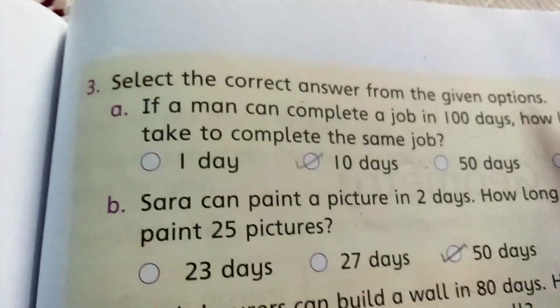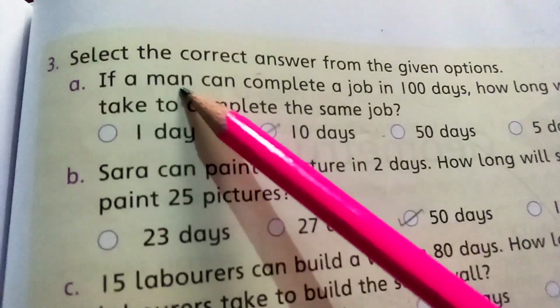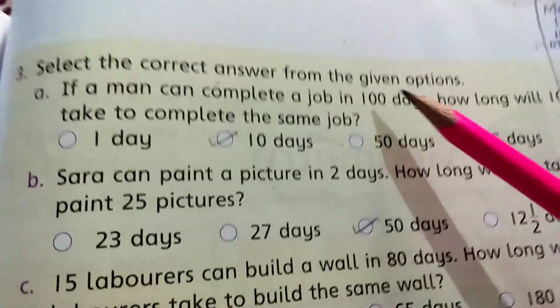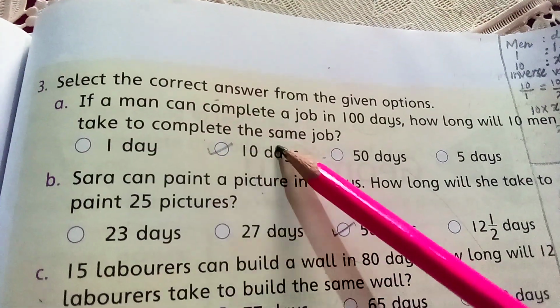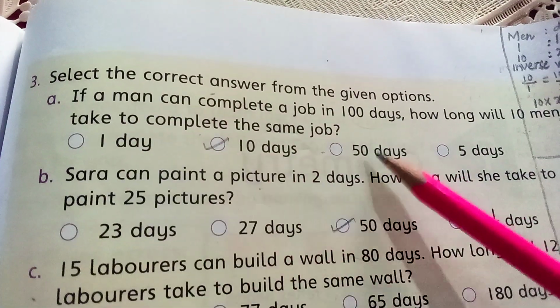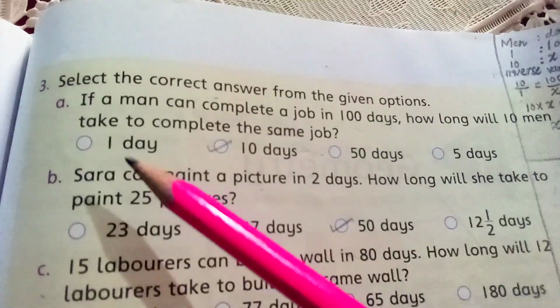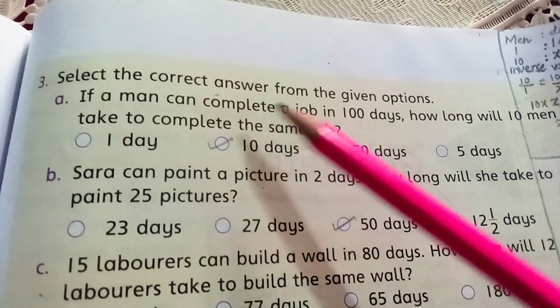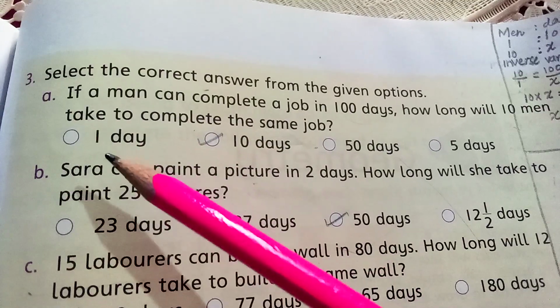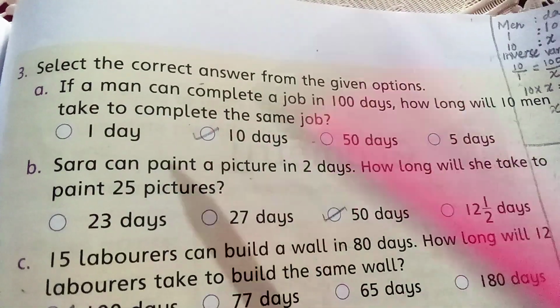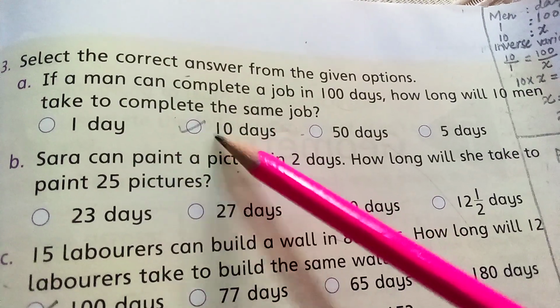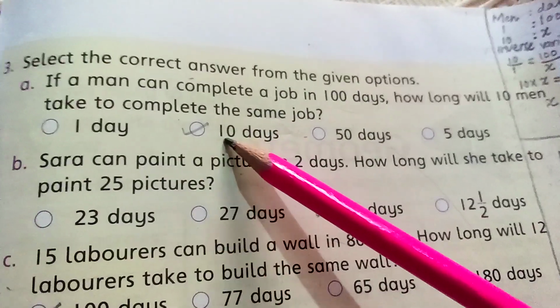Select the correct answers from the given options. If a man can complete a job in 100 days, how long will 10 men take to complete the same job? Four options are given. We will solve this and then tell how many days: 1 day, 10 days, 50 or 5. And when I solved it, the answer was 10 days.